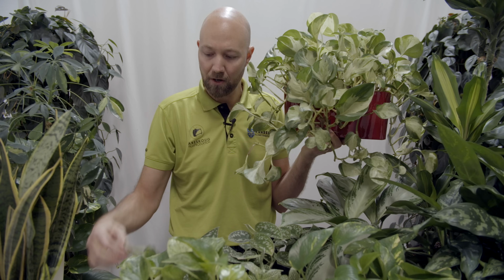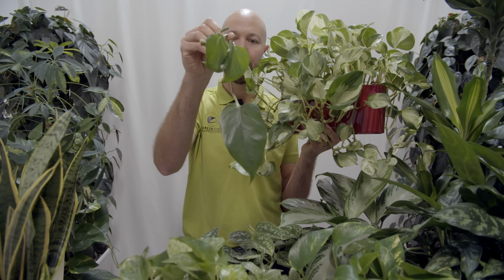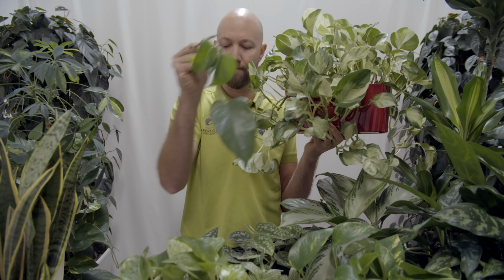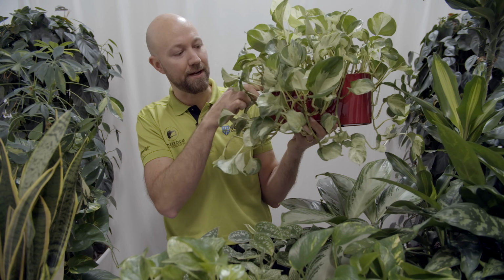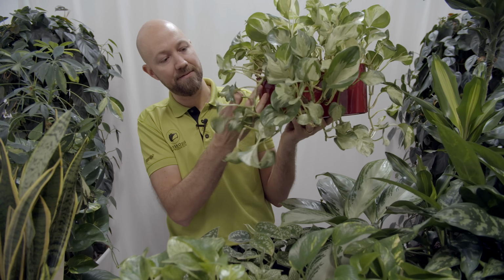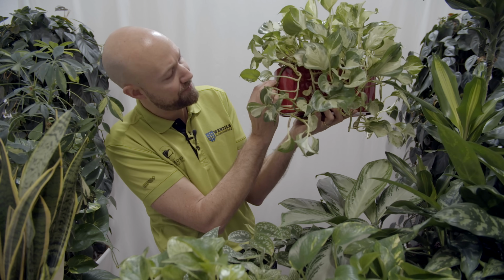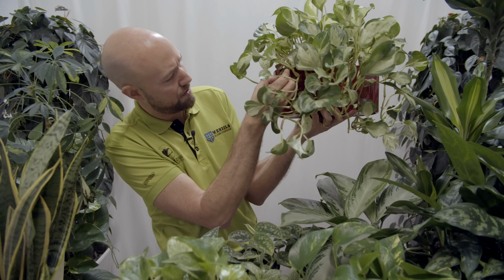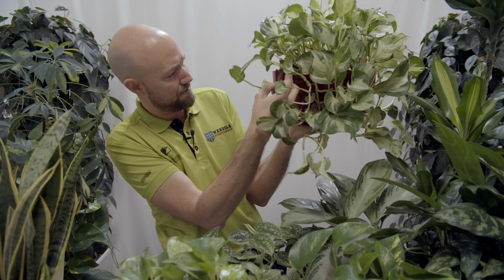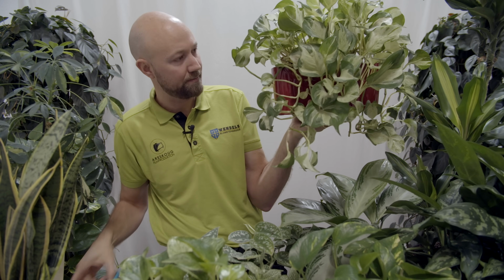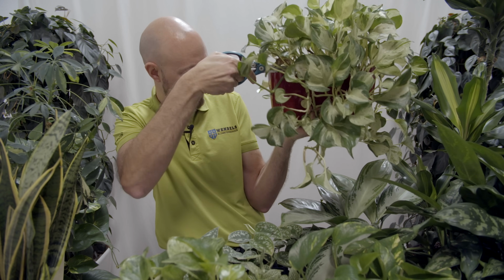Now, all of these leaves are entirely green. They have almost no variegation on them. However, on the stem here, I have this stem here. I have, let's see. No, it's all green, that as well. I'll just take that away, all the way down.